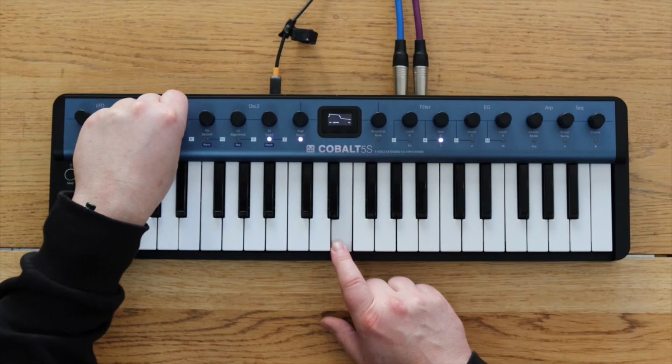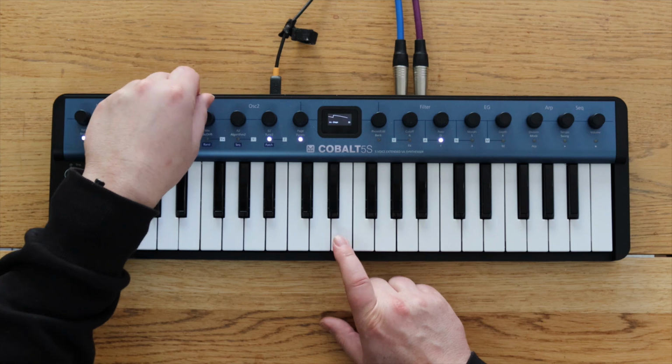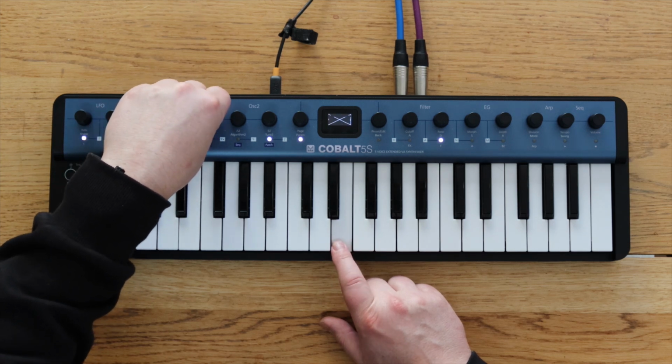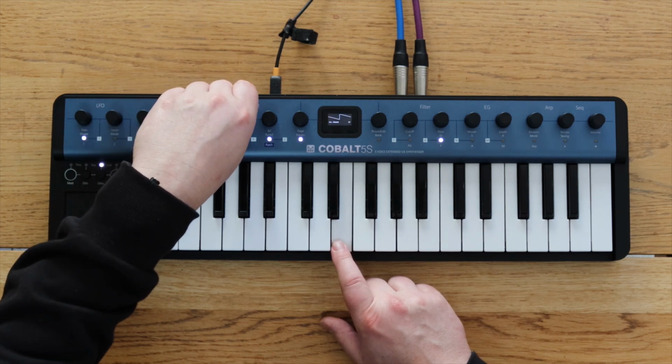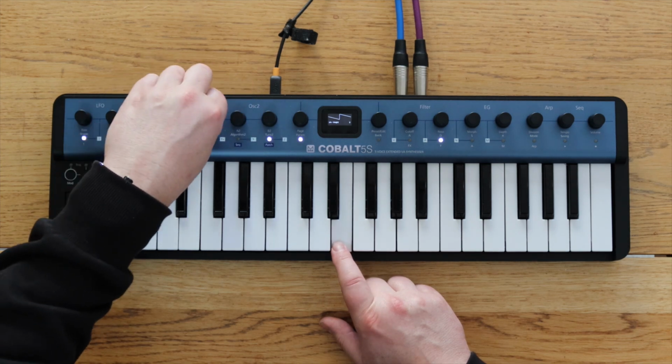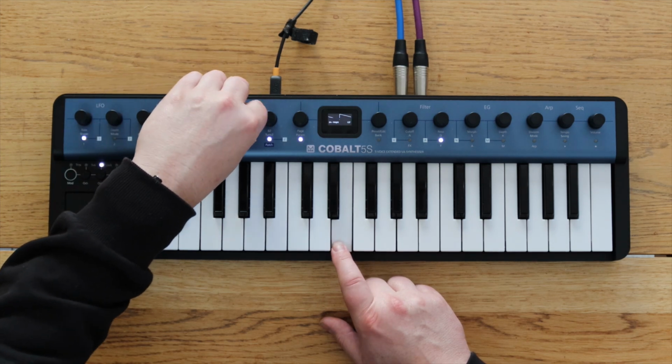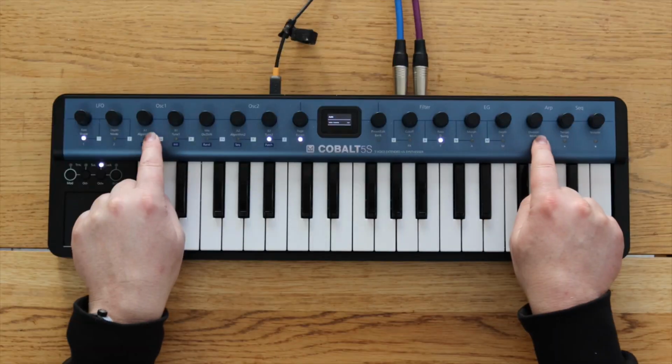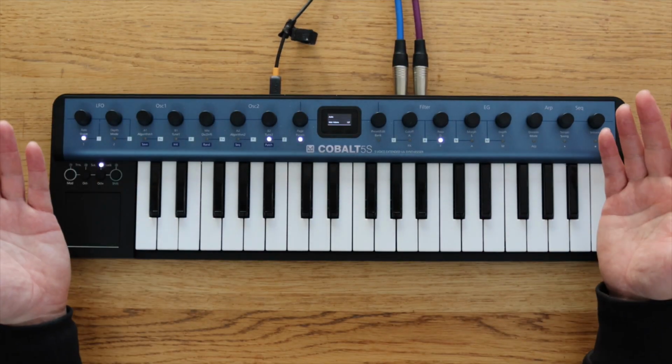We've got A1 and B1. The mix. A2. And when I look at the oscillators, you'll understand exactly what I was doing there. But I'm just showing here that the main parameters that you'd use are accessed really easily.